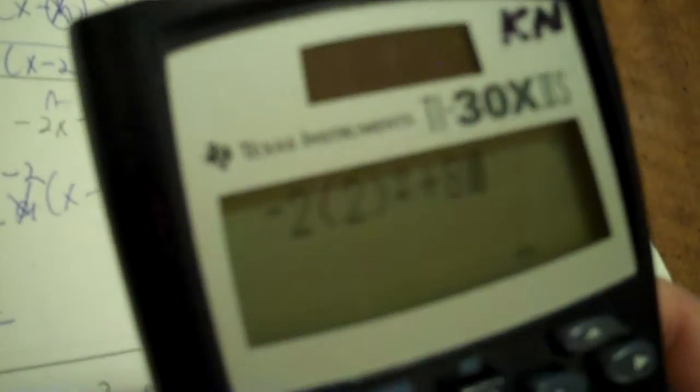Okay, to find the y, we just sub 2 in for the x's. Got 11. And that's also your h, k. So 2, 11. So negative 2, you can't drop the a this time. x minus 2 squared plus 11.